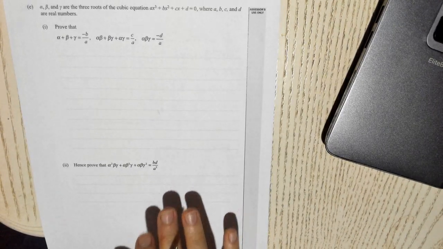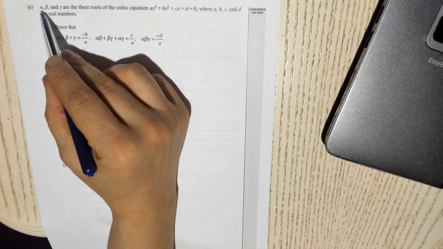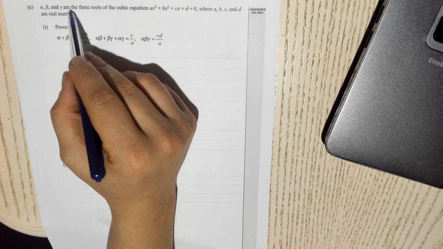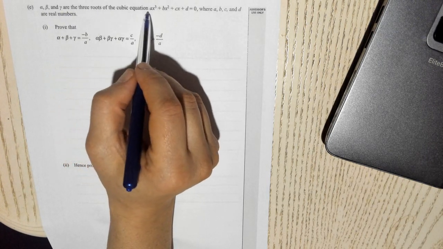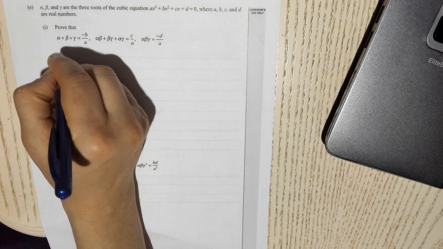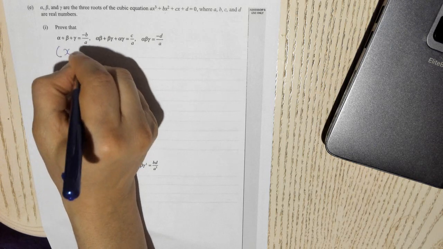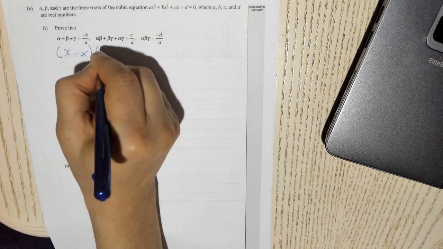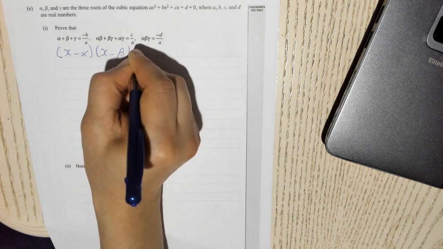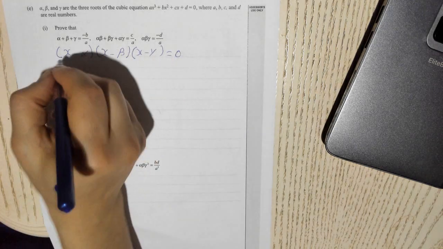Now the last question. So you've got 3 roots. They say alpha, beta, and gamma. These are the 3 roots of the cubic equation here. Because it's the 3 roots, you know straight away you will write it as (x minus alpha)(x minus beta)(x minus gamma). Then expand.